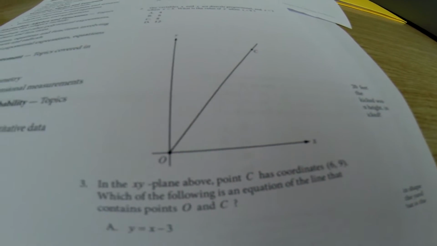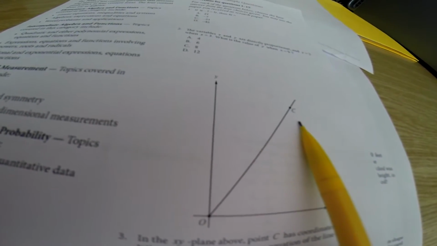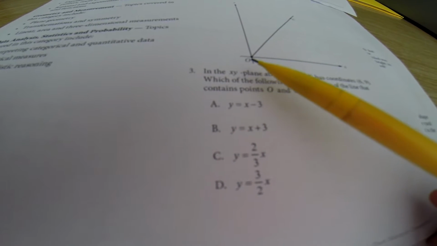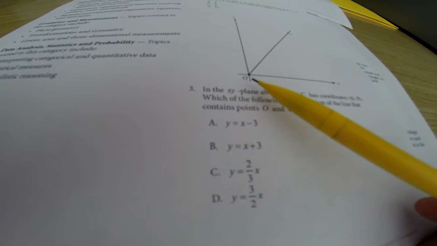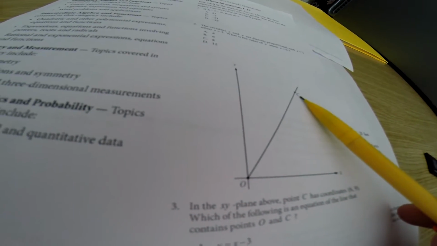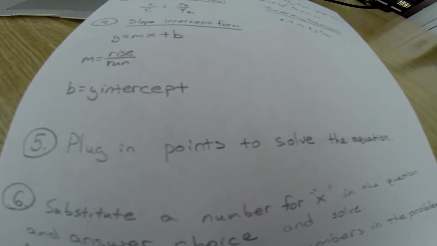We also talked about another way of solving this. We know this point, though it's not stated directly, is 0, 0, and this point is 6, 9. So you could substitute those points into each of these answer choices. Again, if you're going to do this, you need to go through every single one. When I did this in the video, I plugged in 0, 0, and we got A and B to be incorrect, but we got C and D both to work, so I had to use 6, 9. So that also pertains to statement number 5, plug in points to solve the equation.